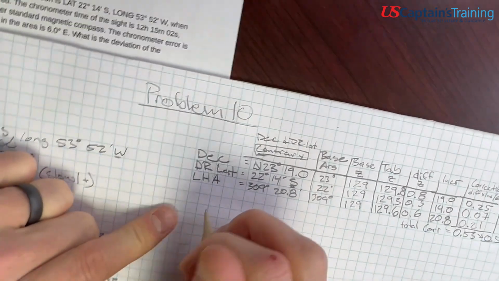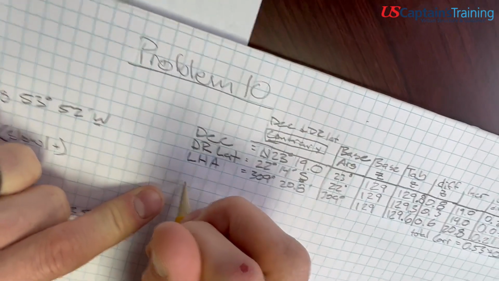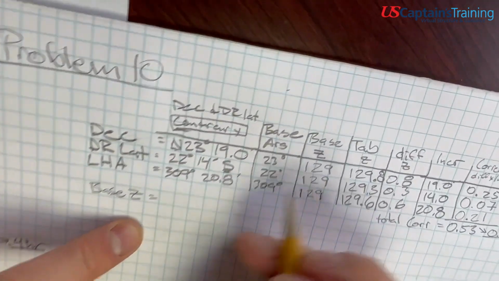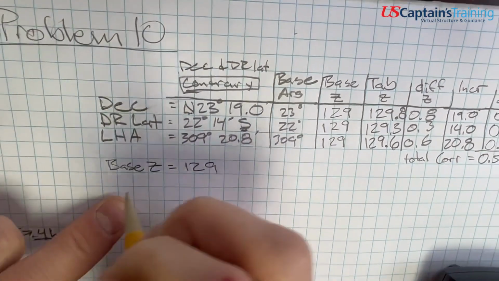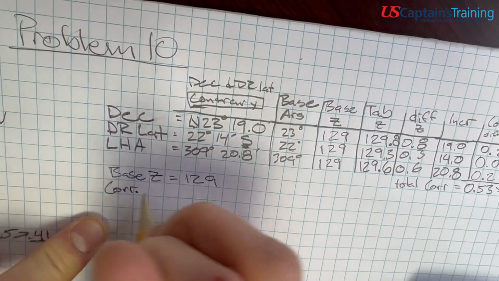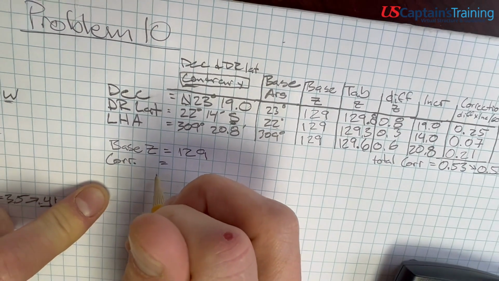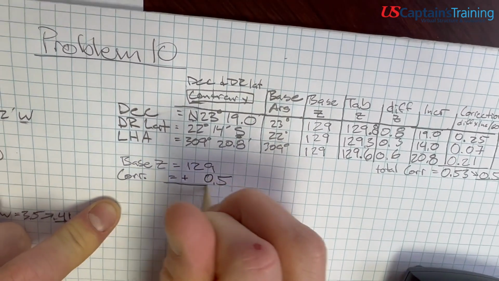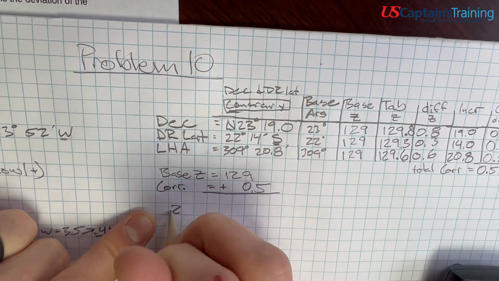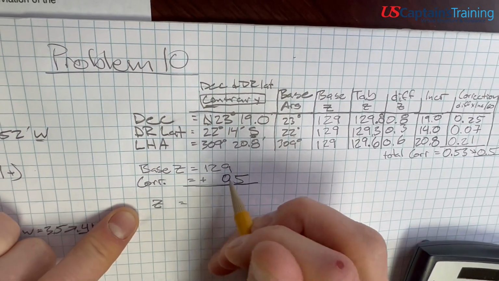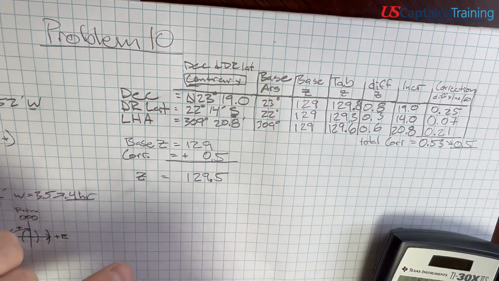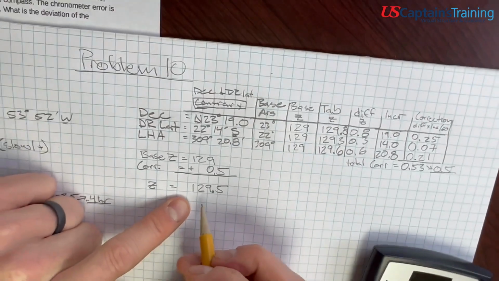And now we take this total correction and add it to the base. So our base Z is equal to 129, and our correction for the angle is equal to positive 0.5. So our Z value comes out as 129.5. But this is named in quadrantal notation.